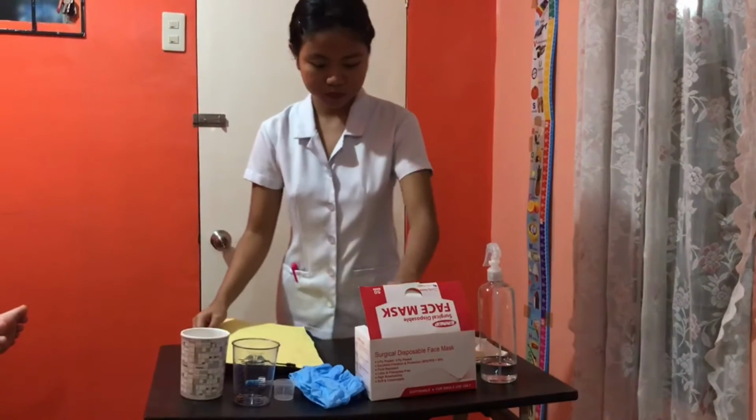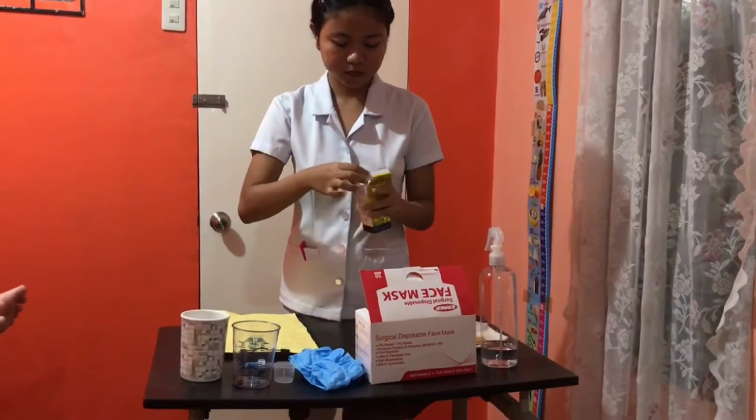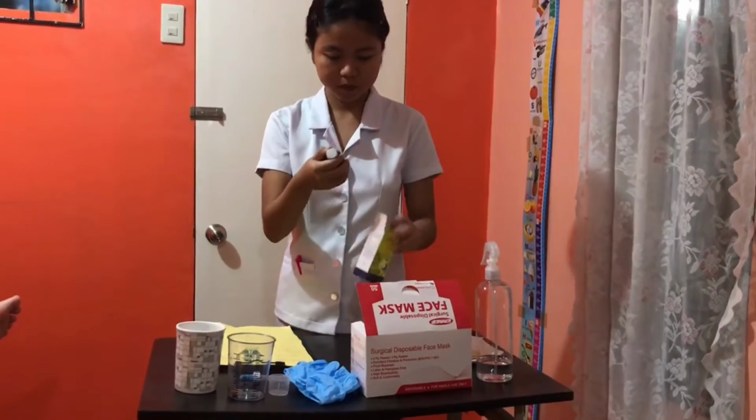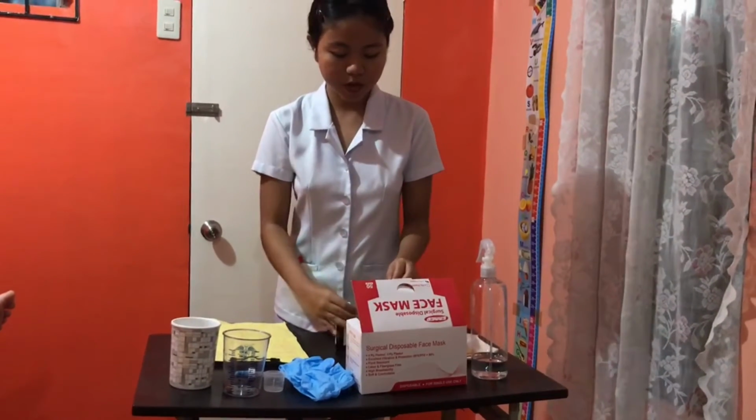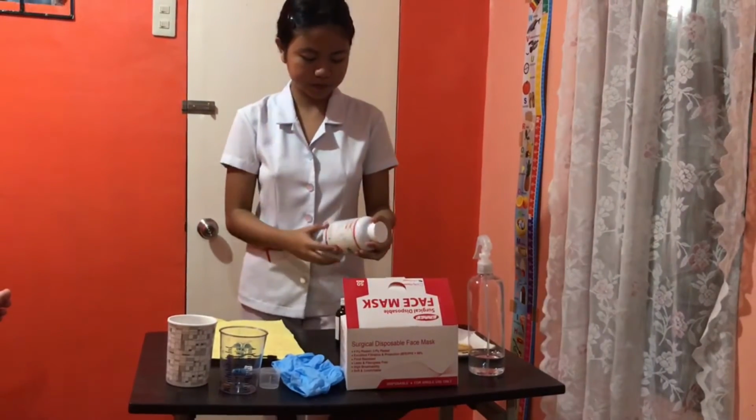Then next I am going to read the MAR, take the medication appropriately in the box, read the label, and remove the medication from the box. This is to ensure the correctness of the medication taken. So I have here cetirizine and trimethoprim.